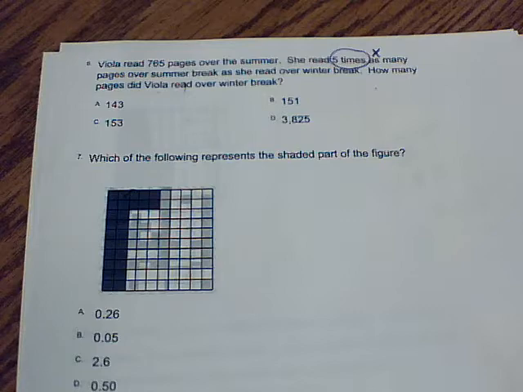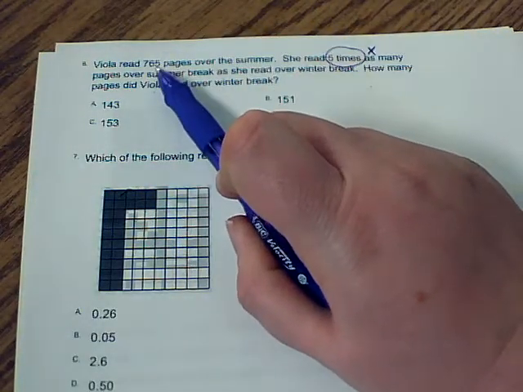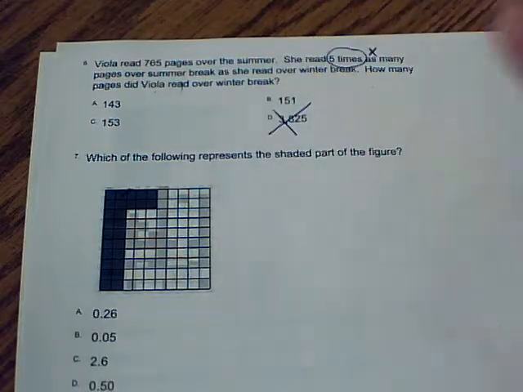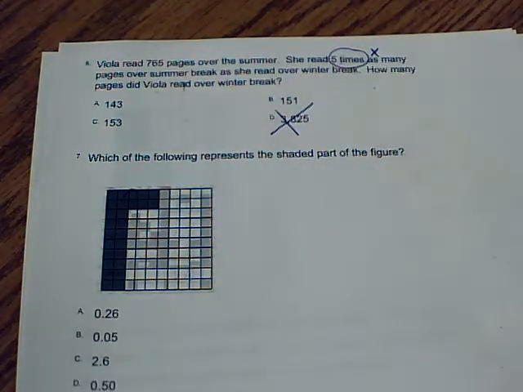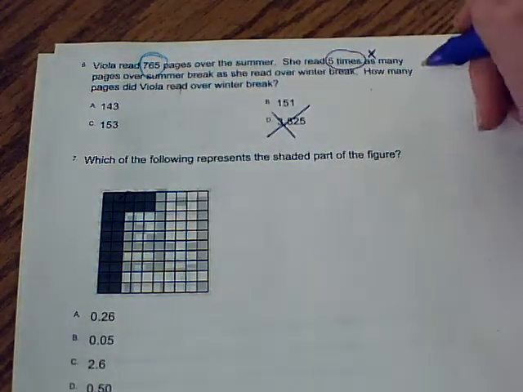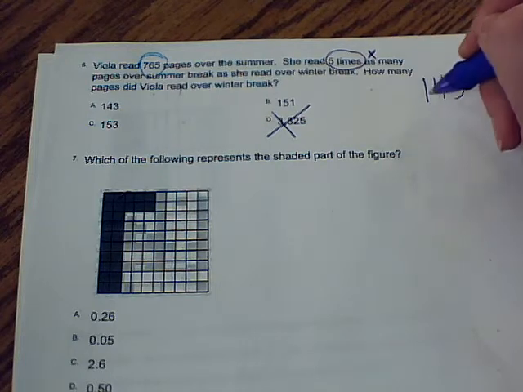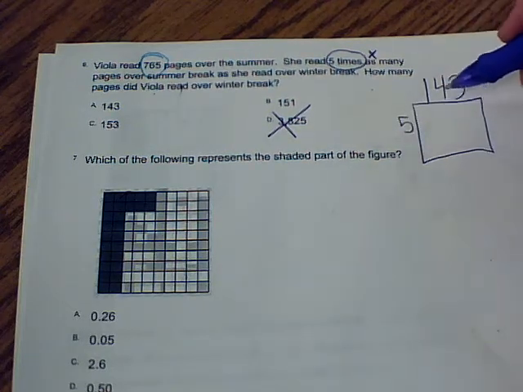If she read 5 times as many over summer, we know that number has to be less than what she read over summer. So anything that's greater than 765 is not an option for us. So we know D cannot work. So what I like to do is take each one of these numbers, 143, 151, and 153, and multiply it by 5. And whatever one gives me 765 is going to be my answer. So I'll do a couple with you. Okay, so let's do 143 times 5, splitting it up into my box method.